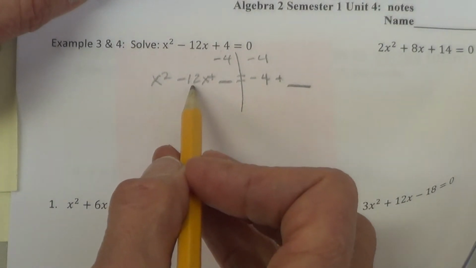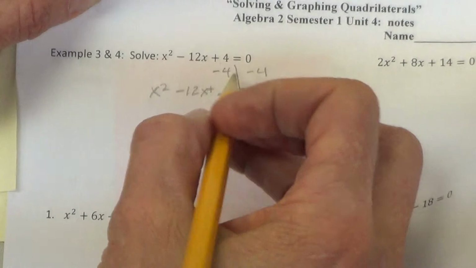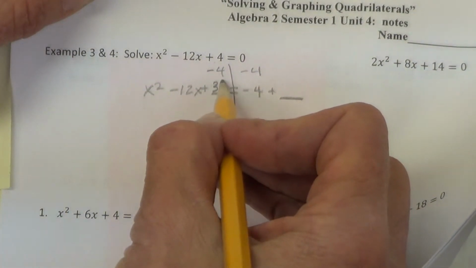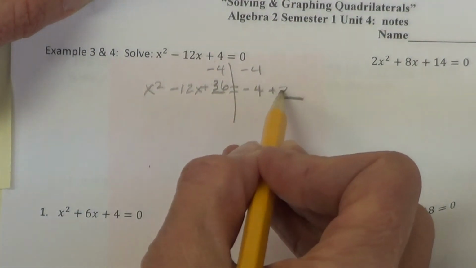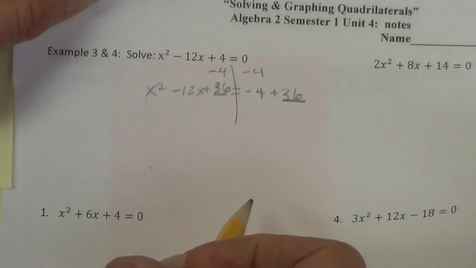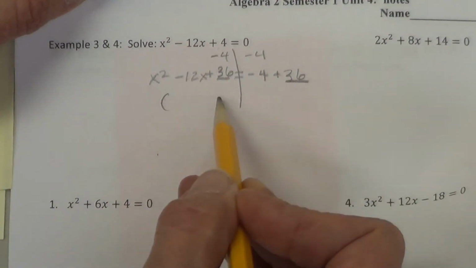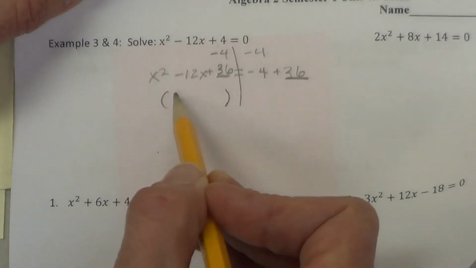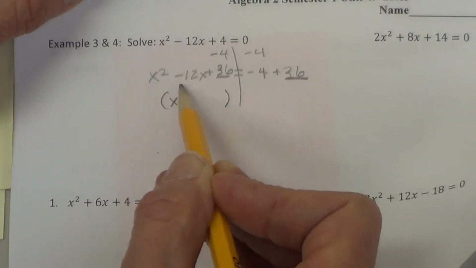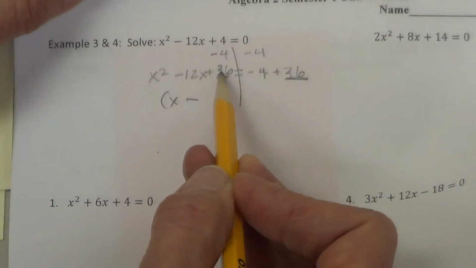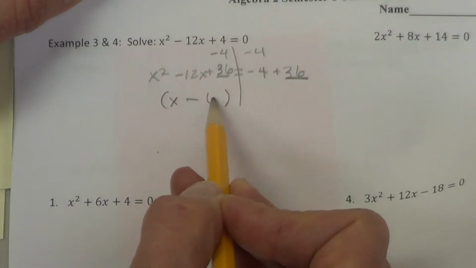Half of 12 is 6. 6 squared is 36. And now we take the side of that square, which is x, minus 36, root of that would be 6.